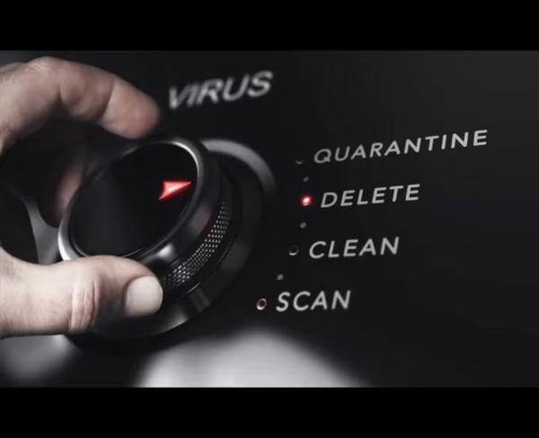Protection against viruses. Preventing a virus from getting into a computer is a lot easier than deleting a virus that has already infected it. Hence, learning to avoid them in the first place definitely helps.